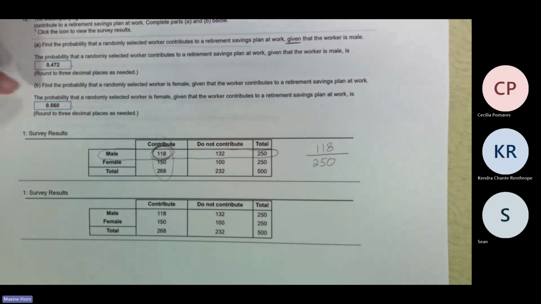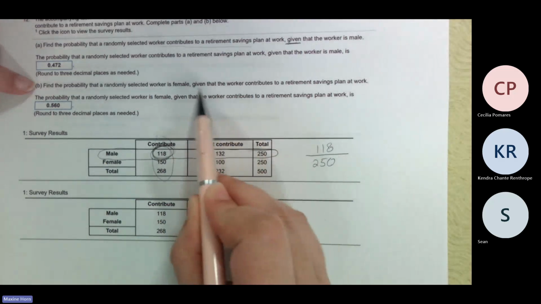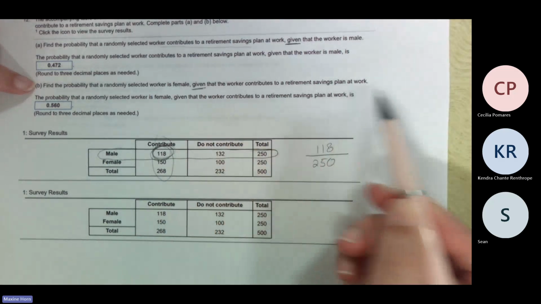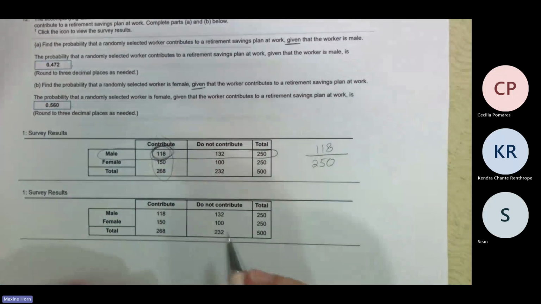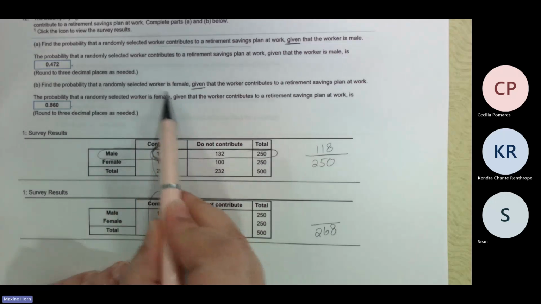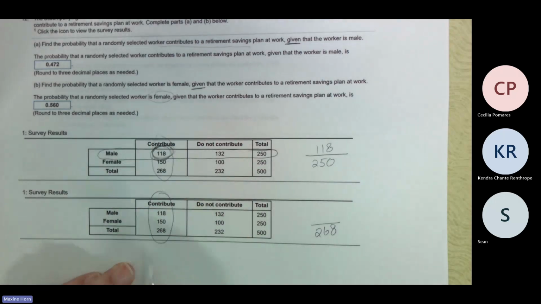For part B, they want the probability that a randomly selected worker is female, given that the worker contributes to a retirement savings plan. So the given is that they contribute. That total is our denominator. The numerator is where female and the given overlap.